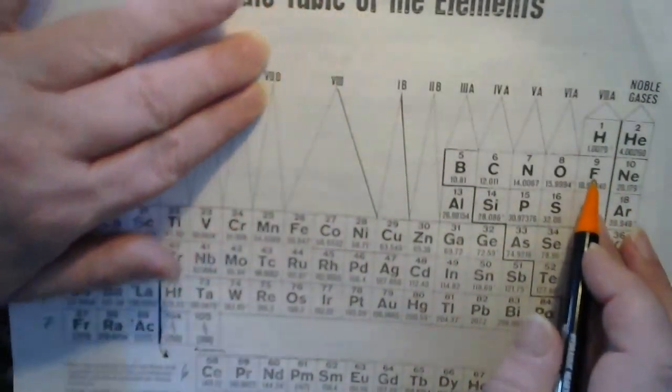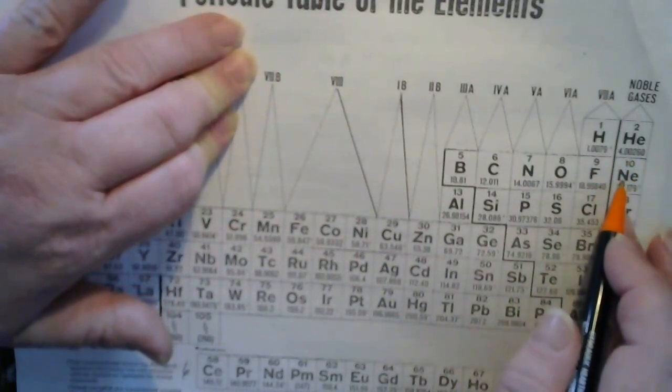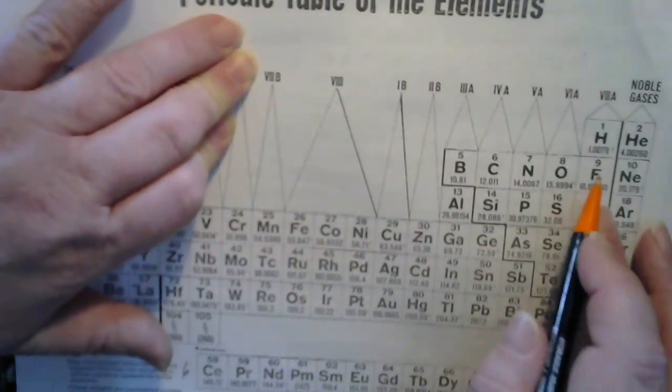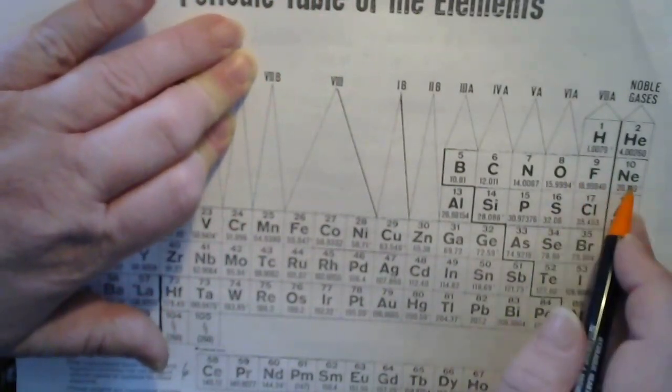Fluorine will gain 1 electron to become the fluoride ion because that gives it the same electron configuration as neon. Or in other words, the fluoride ion, F-, and neon are isoelectronic.